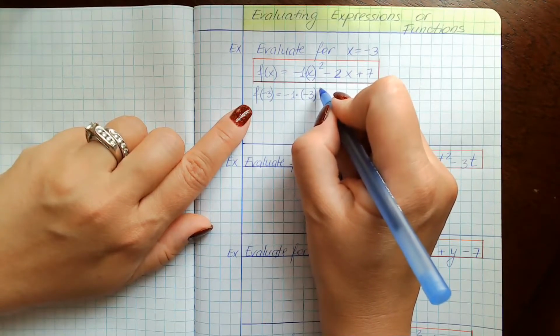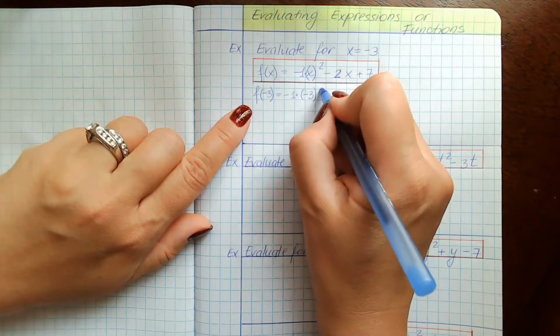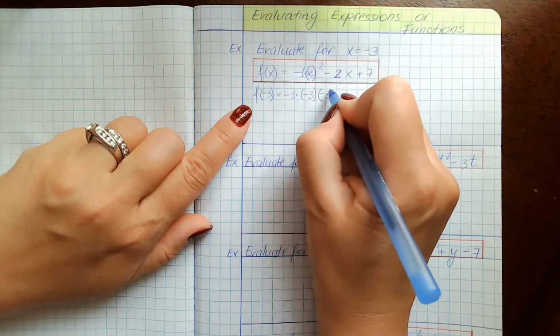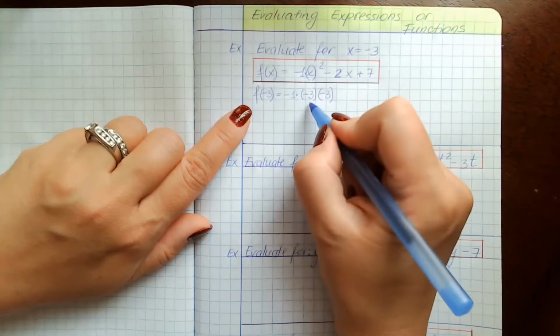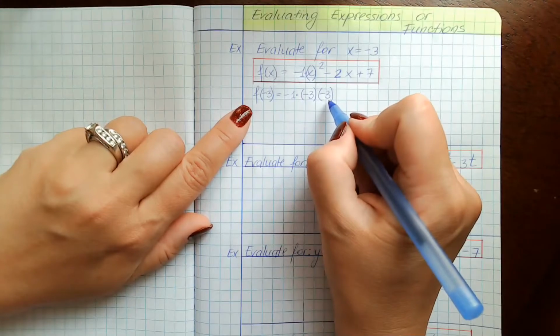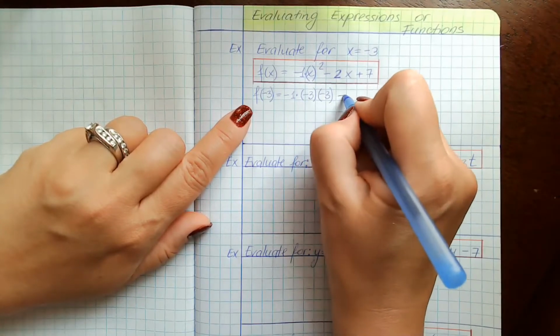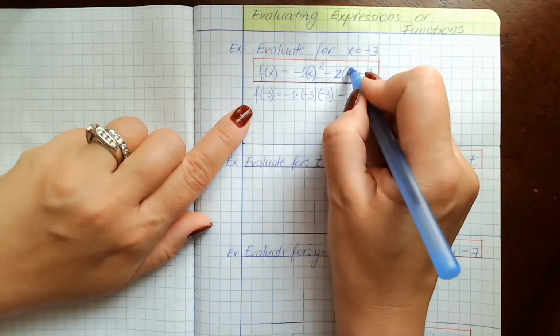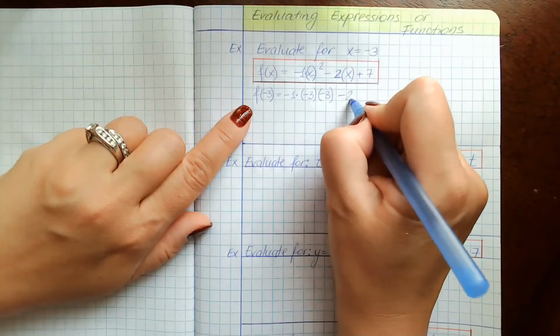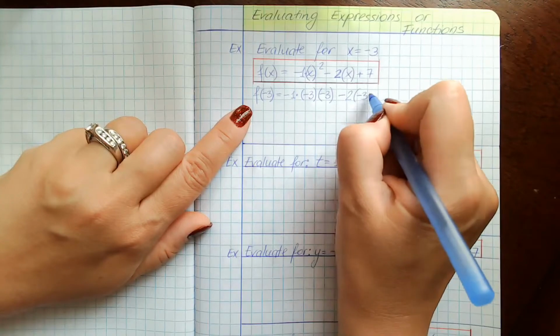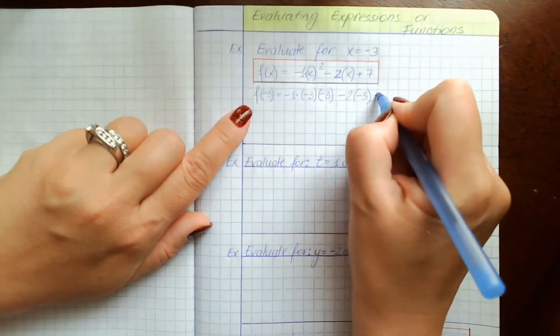Square means multiply the number by itself. So multiply that 3 by itself. So instead of writing -3 squared, I actually write the meaning of it: -3 times -3. Then I have -2 multiplied by the value of -3, and then I bring down the plus 7.